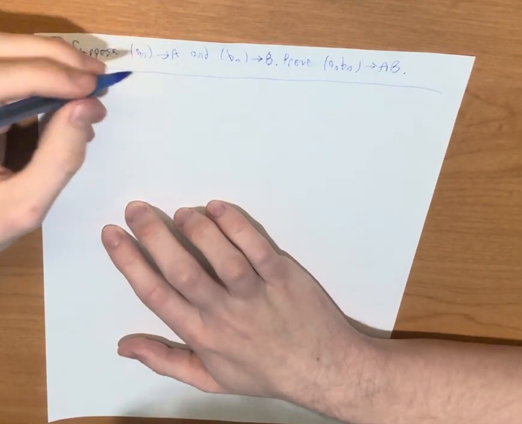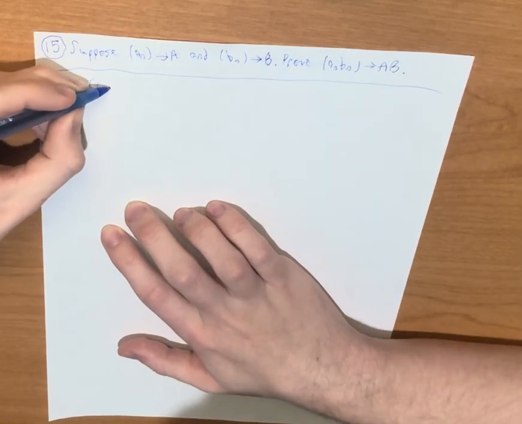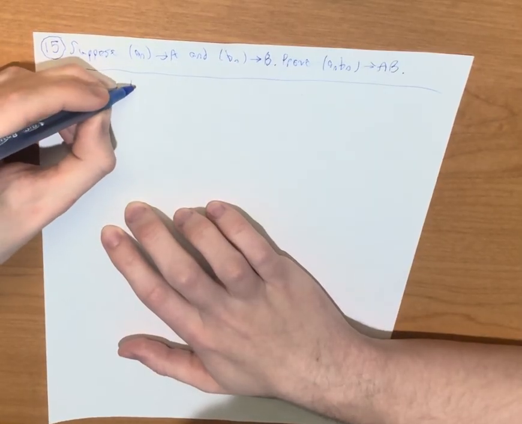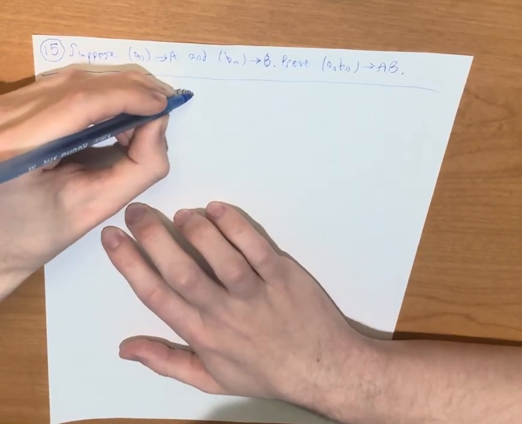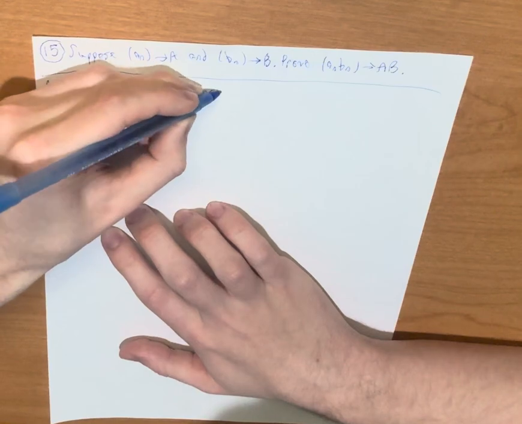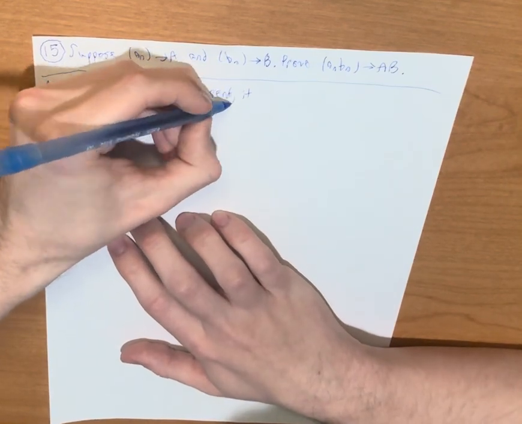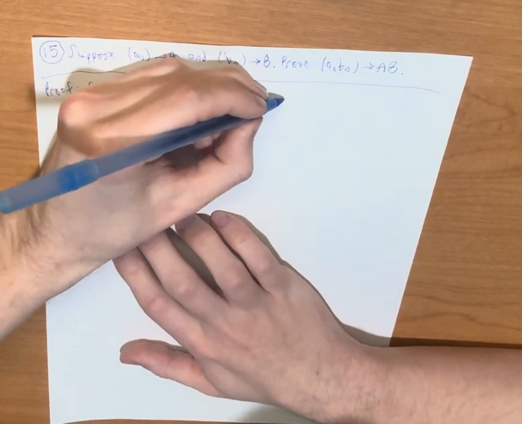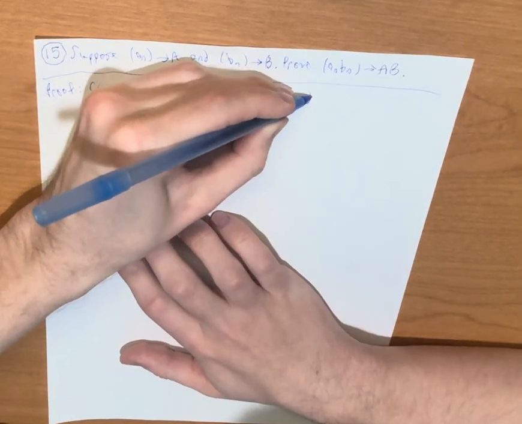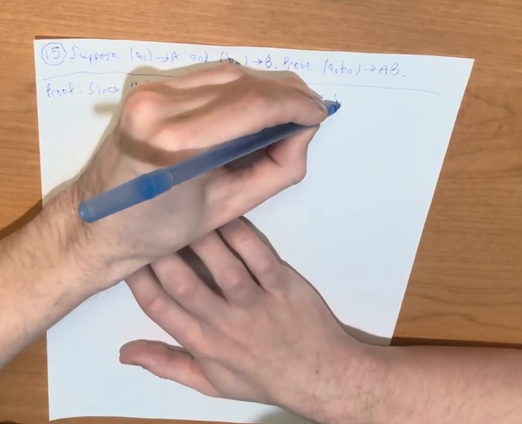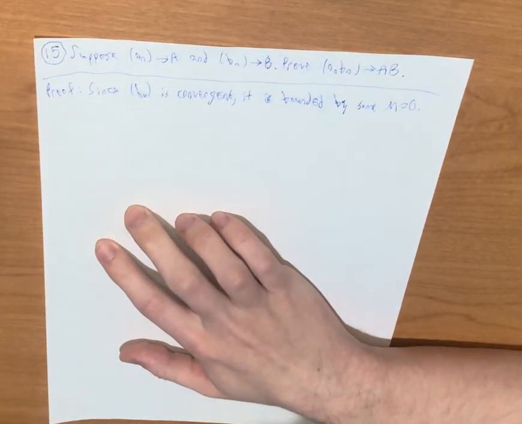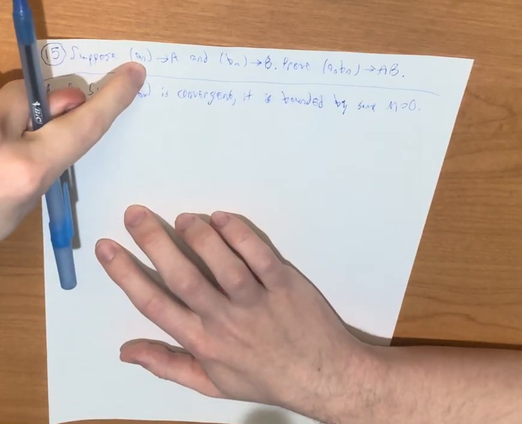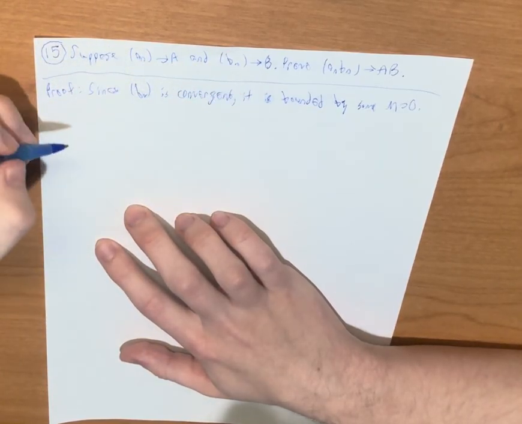But first we'll do: since the sequence b_n is convergent, it is bounded by some positive real number M. Okay, and then I'll just unpack the definition for converging to A and converging to B.